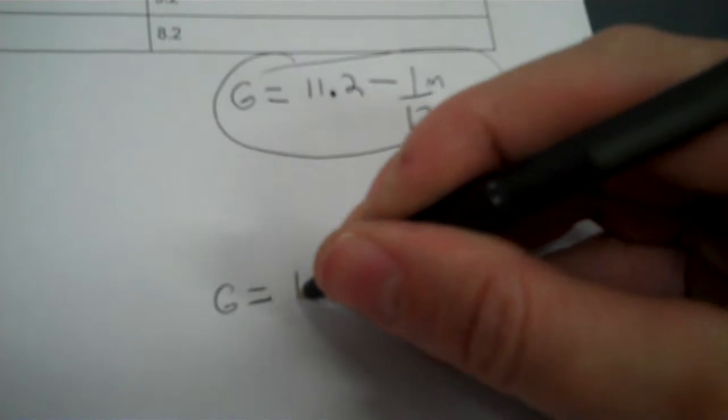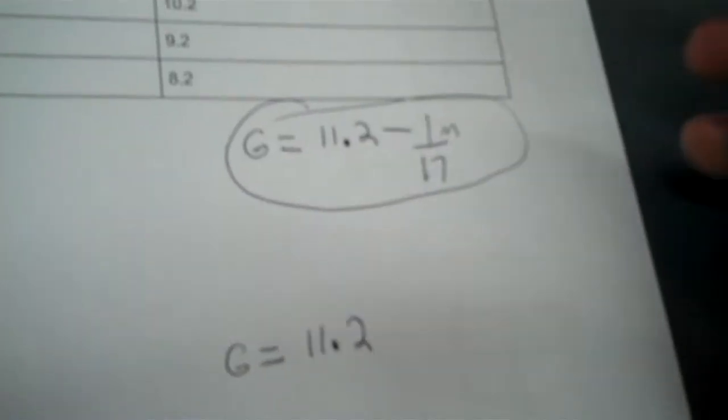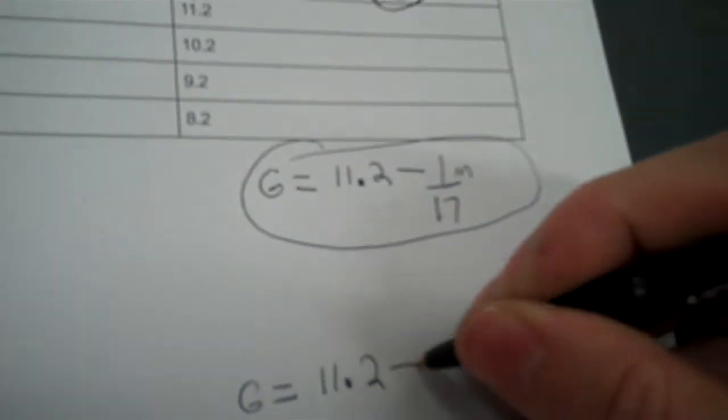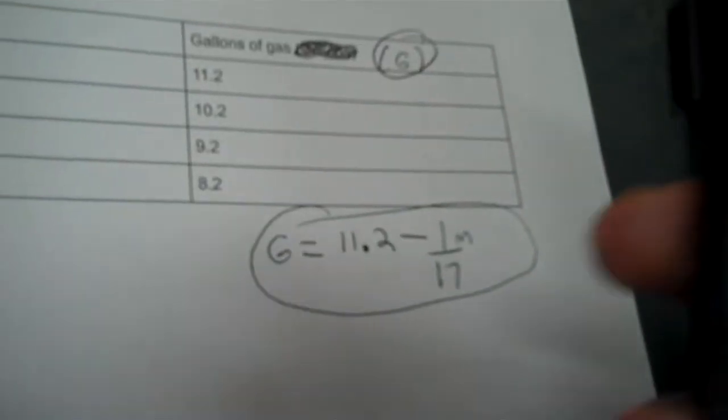That's your answer. Now I'm going to review again how I get to the answer. So g equals, you start at 11.2. Then you can see the g is subtracting. To figure out what you're subtracting, usually you want to just go one by one. Okay, I'm subtracting 1.